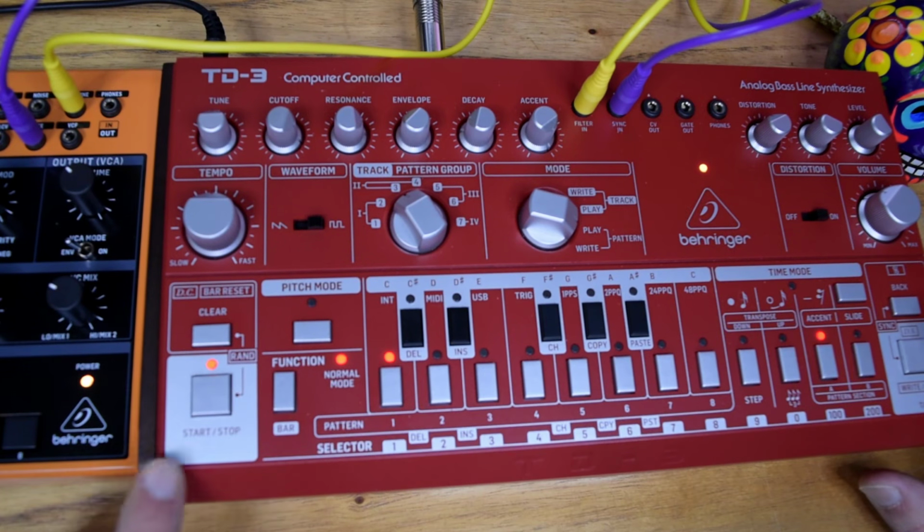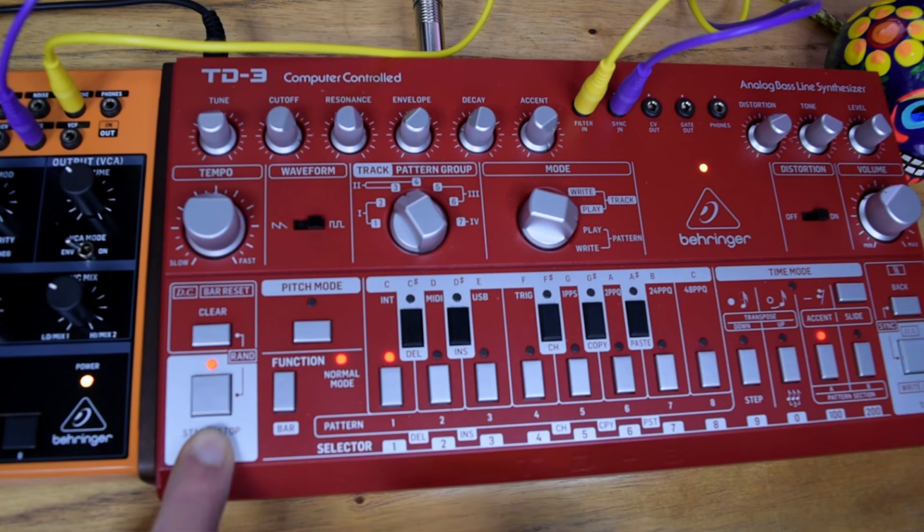Now, I'm going to be doing some playing, and notice that now we are synced to the Crave. Notice I'm doing play and nothing happens. It's because I need to play the Crave in order for the sequence to start. Now, this works. The tempo on the Crave is way up right now because I tried to adjust it before, but now it's in sync.